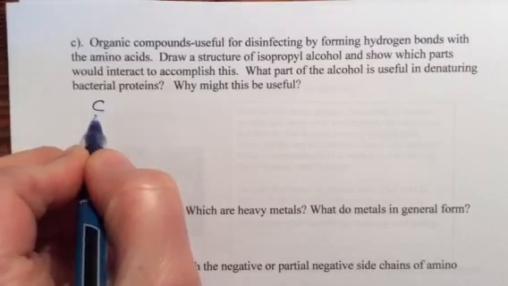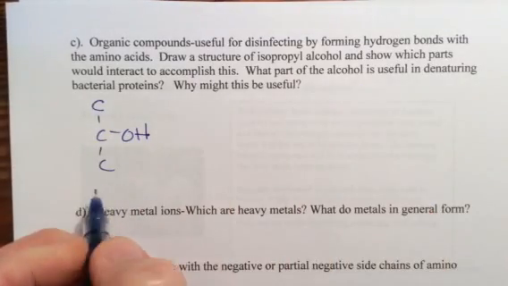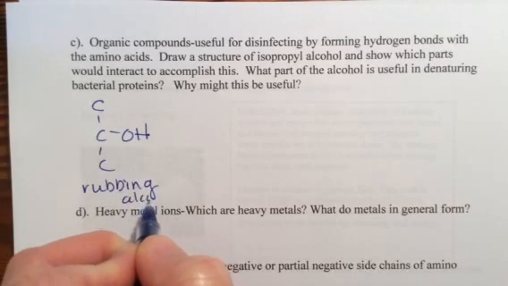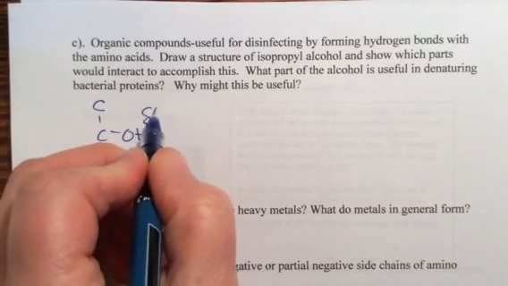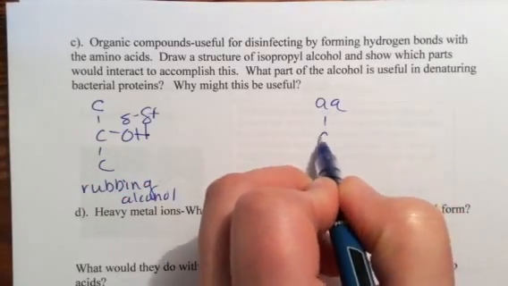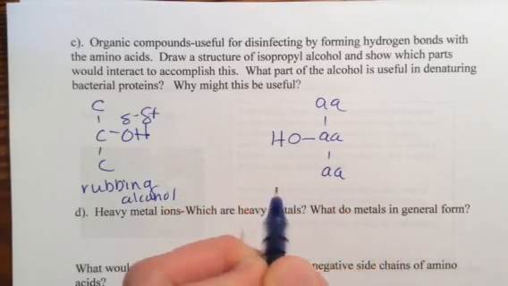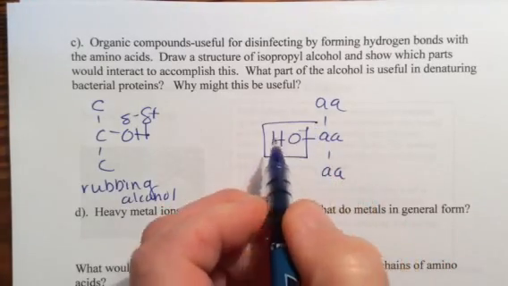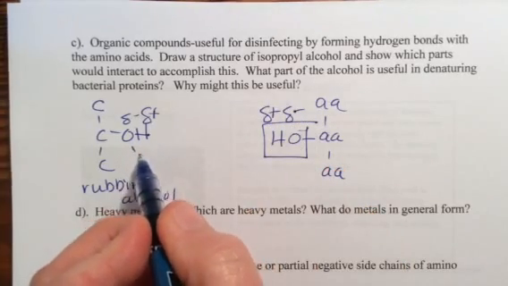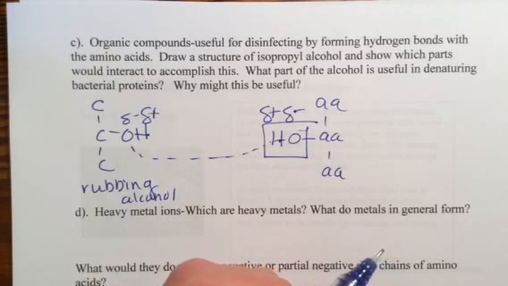Okay, so if we draw, for example, isopropanol or isopropyl alcohol or rubbing alcohol, okay, partial positive, partial negative, and we bring it in the vicinity, say, of an amino acid with a hydrophilic functional group, partial positive, partial negative, what we end up getting is an attraction that we didn't have before.